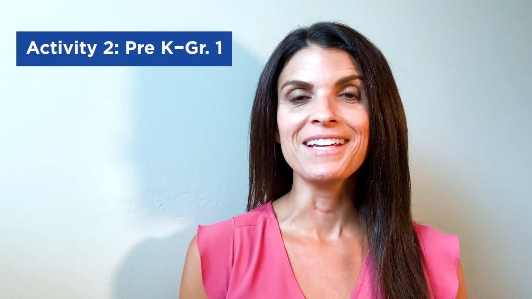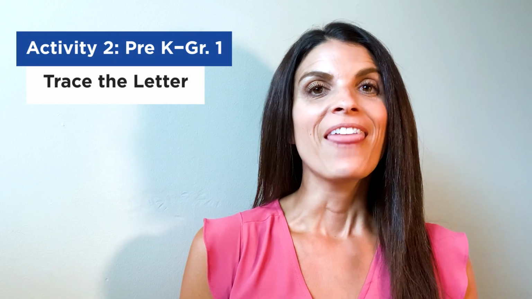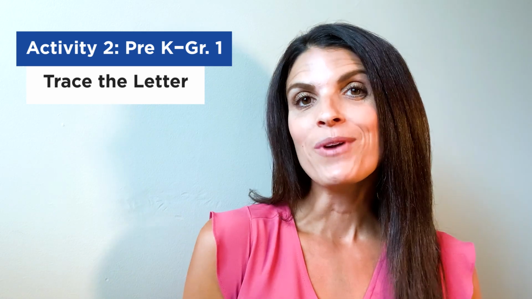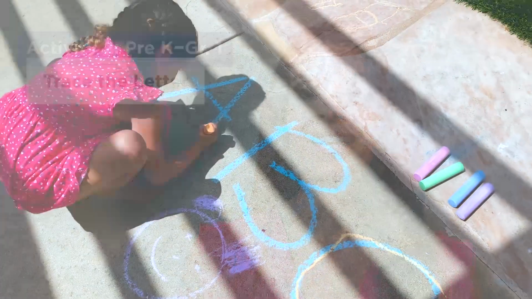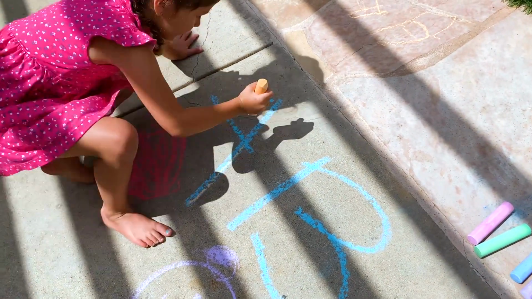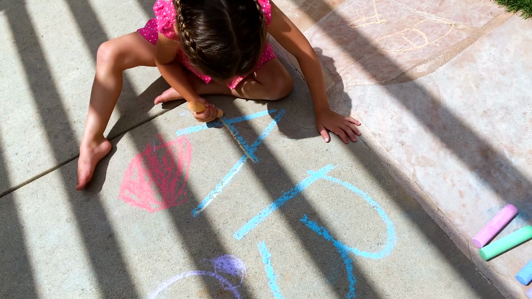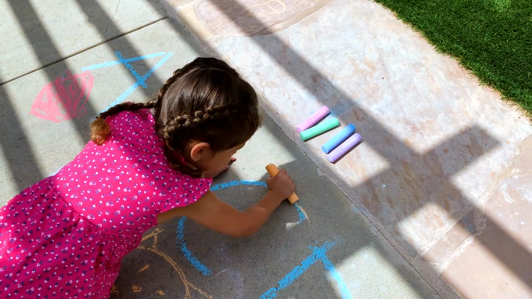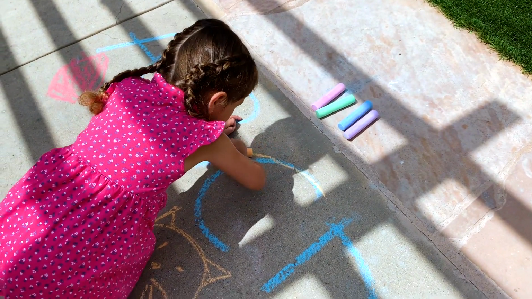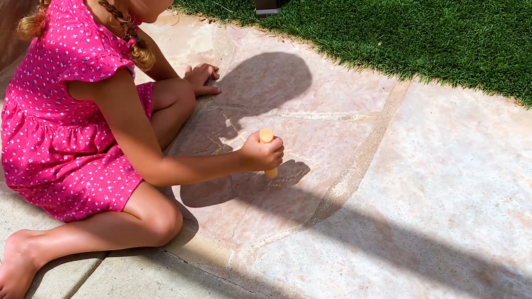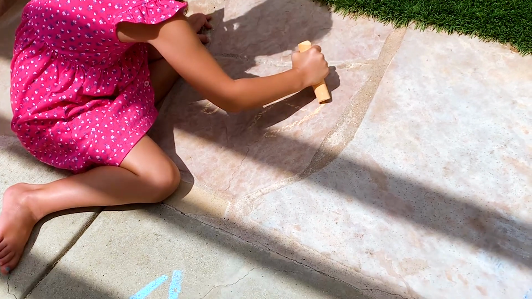Our second activity is called Trace the Letter. And this offers a great way for our pre-K through 1st graders to practice writing the letters of the alphabet. To get started on this one, use the same letters you've already written on the ground and have your child trace over each one. As they go along, have your child name the letter and the beginning sound for each. For an extra challenge, you can have the child draw the letter on their own right above yours.